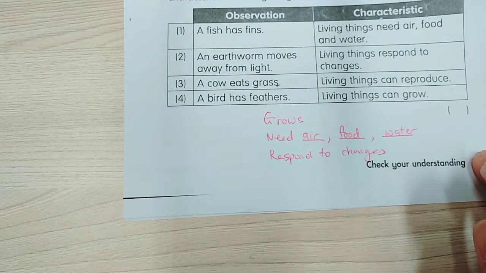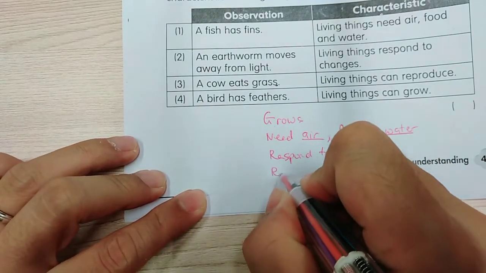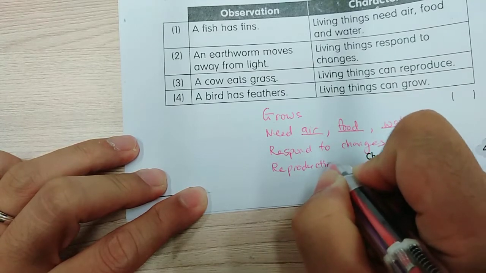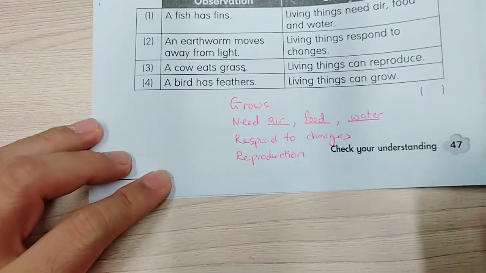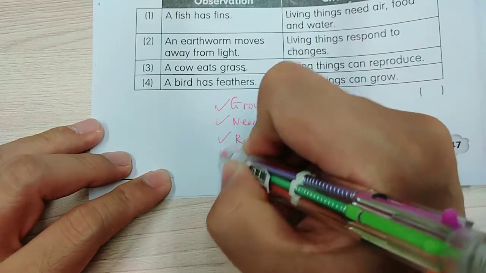But there is still another one. I'd like you to pause for a while to see if you can remember. If you do not, please take out your textbook and read it. Can you remember now? It starts with RE also. Can reproduce. That's why we learn the different ways different types of animals reproduce, like laying eggs or giving birth to young alive. All these 4 are the characteristics.